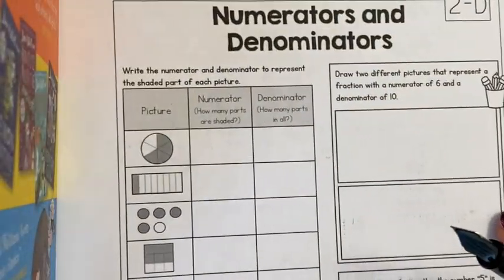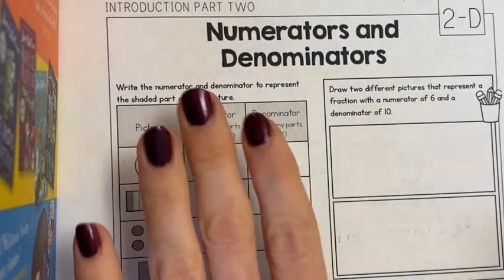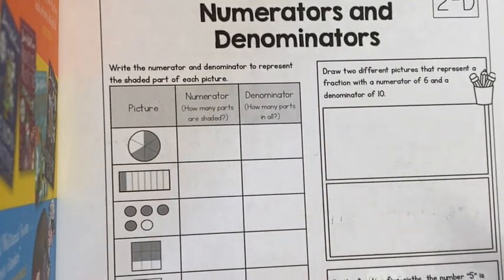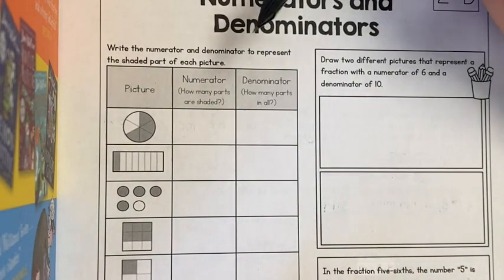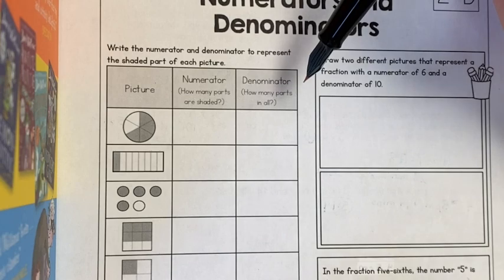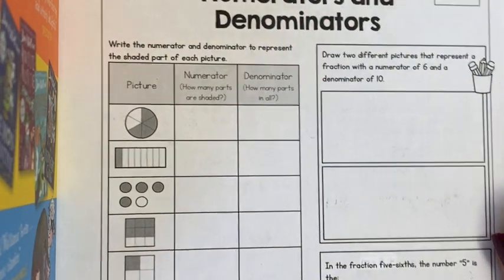All right, what's on the other side today? Numerators and denominators. All right, let's do it. Write the numerator and denominator to represent the shaded part of each picture. Okay, so we have these pictures here. The numerator and the denominator will represent the shaded part of each of these pictures. So I'm gonna do a few of them, and then I'm going to have you finish them on your own because I know you can.